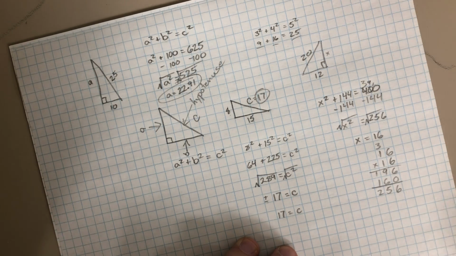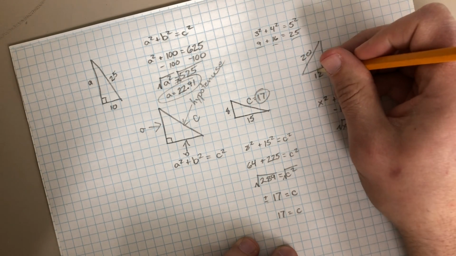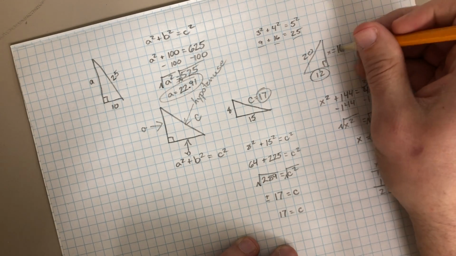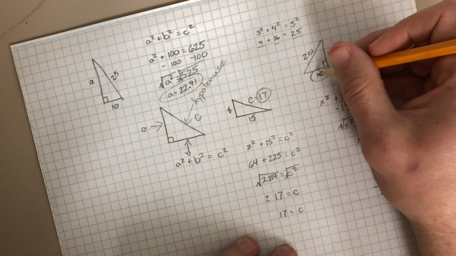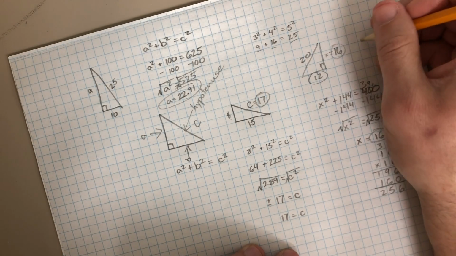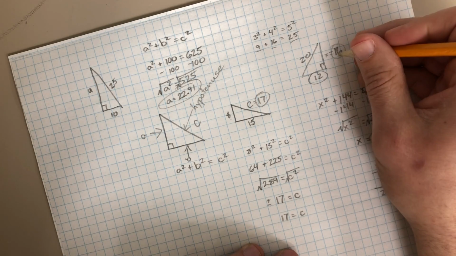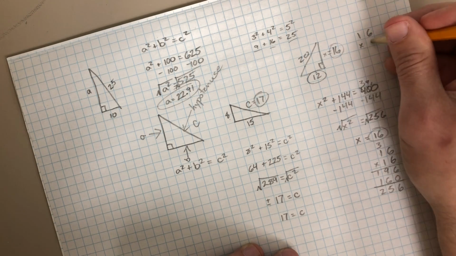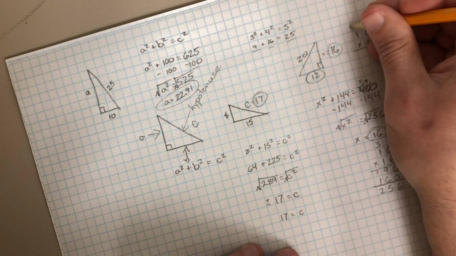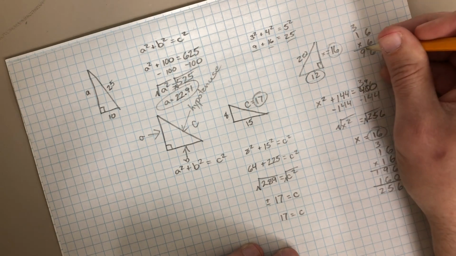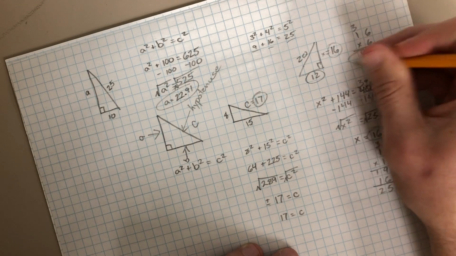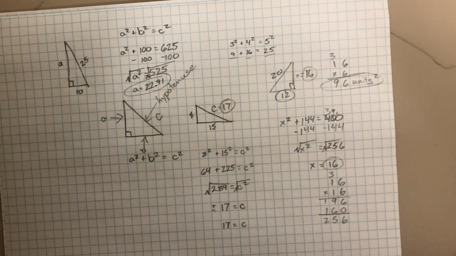All right, so now if x is 16 and the other side is 12, to find the area, I can take base times height, divided by 2. So 16 times 12 divided by 2 would be the same as 16 times 6. 6 times 6, 36. 6, 7, 8, 9. 96 units squared, which lines up with letter A.